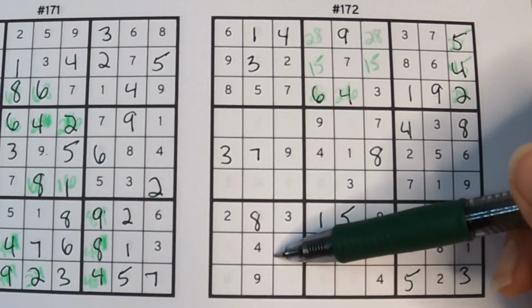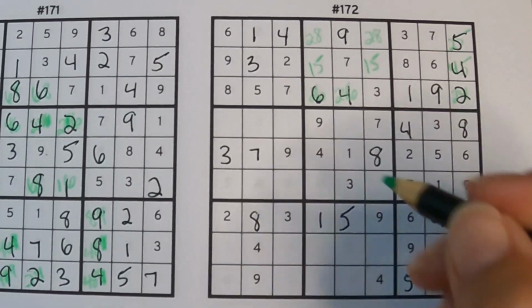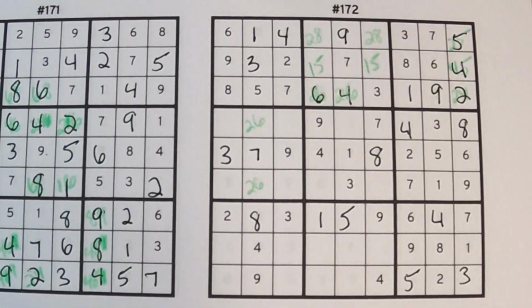For this column now, we're missing 2 and 6, and I don't see any help. So 2, 6, 2, 6.